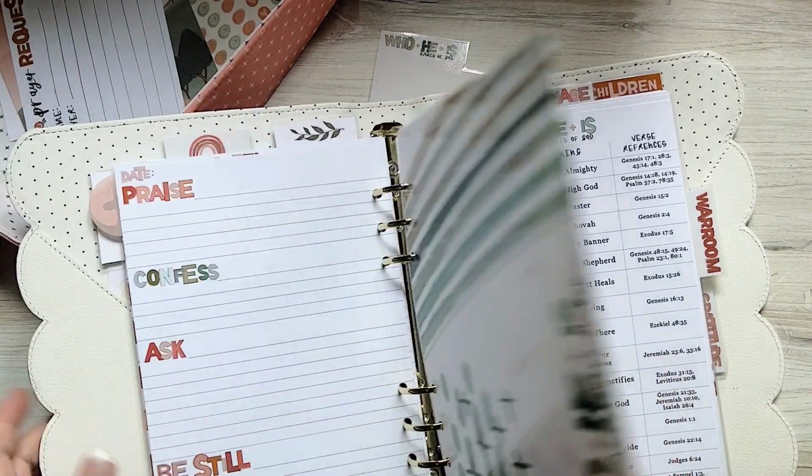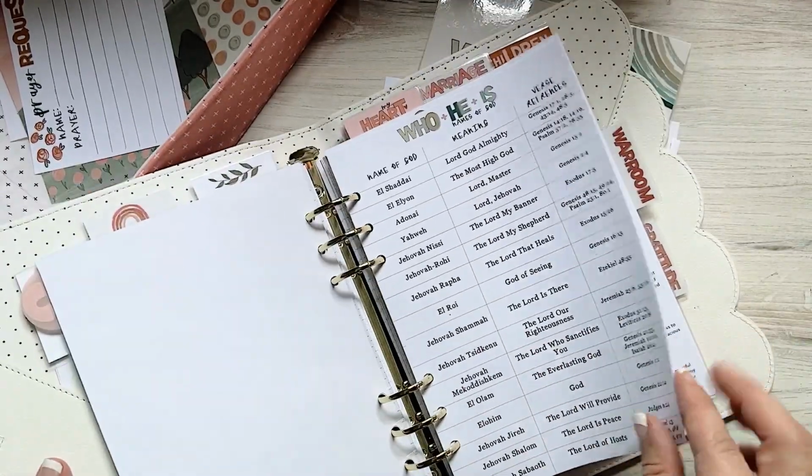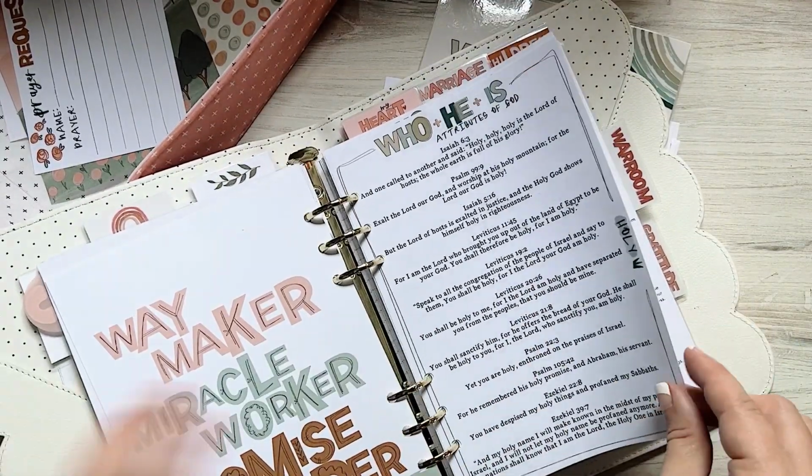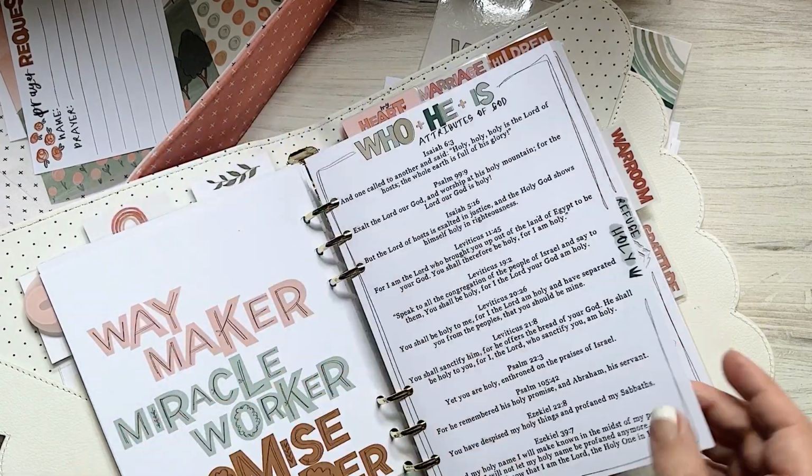I like to do this, and as I go through the praise section, I like to come in here and do these pages. This is actually something from the studio that I already put in here. This was last month, refuge, and then this month is holy.